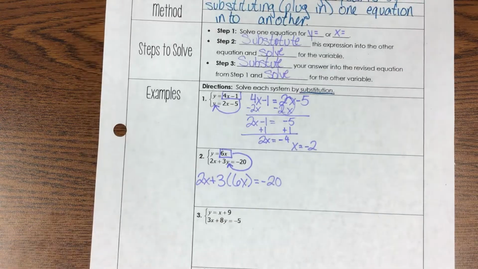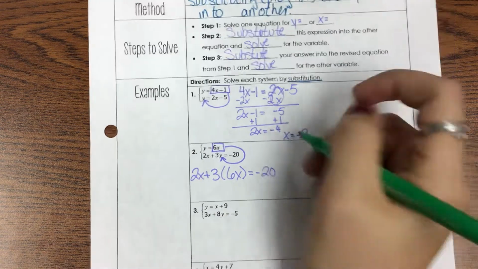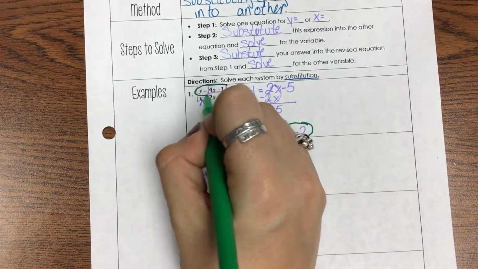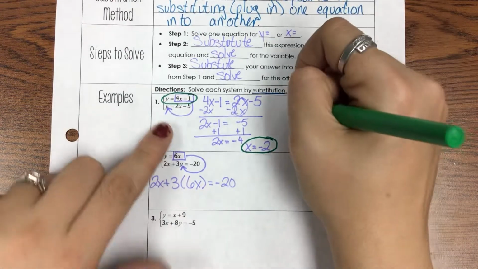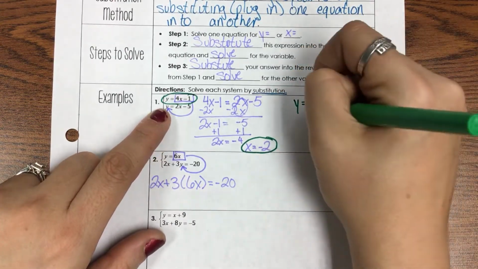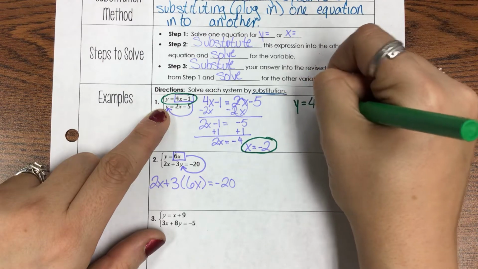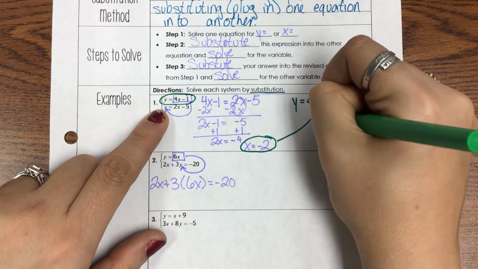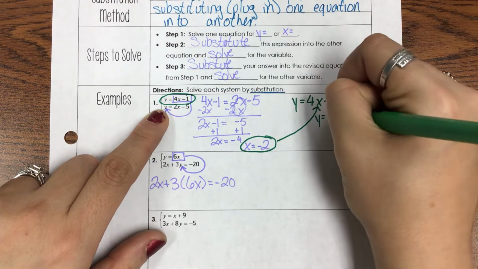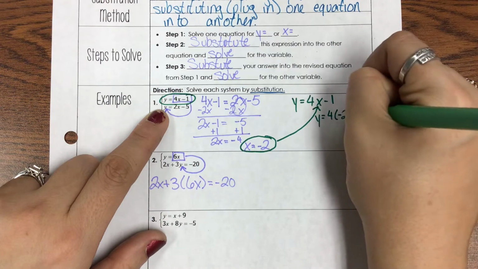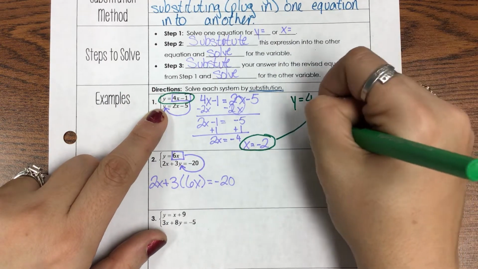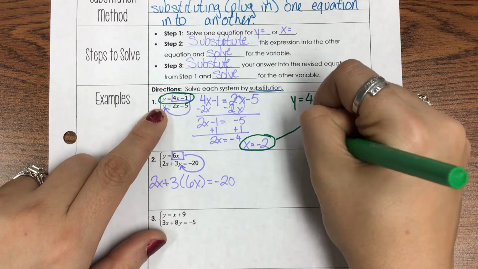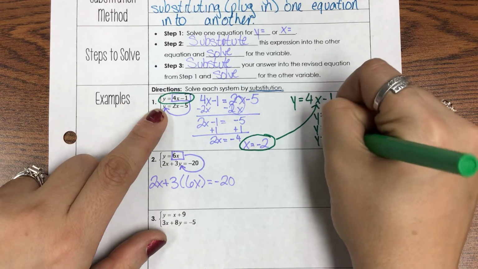So now, let me change colors. I'm going to take this answer and plug it back into my original y equals equation. So I'm going to say y is equal, my equation is 4x minus 1, but I'm going to substitute that x number. So y equals 4 times negative 2 minus 1. y equals 4 times negative 2 is negative 8 minus 1. y is equal to negative 9.